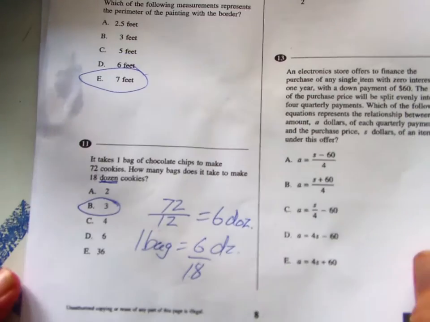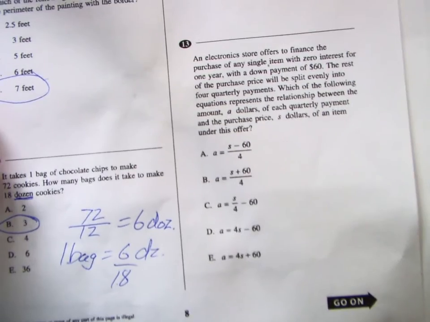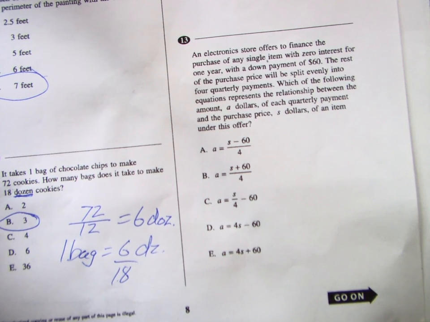Try number 13. Let me put it over here. Pause it to do it.